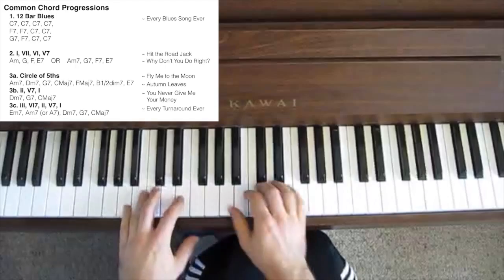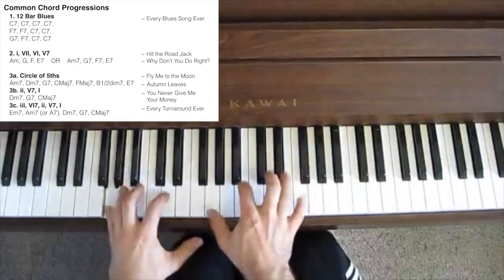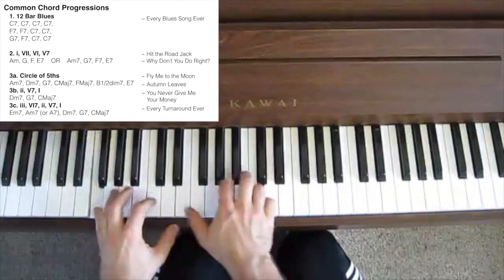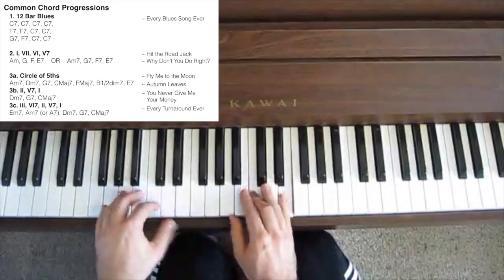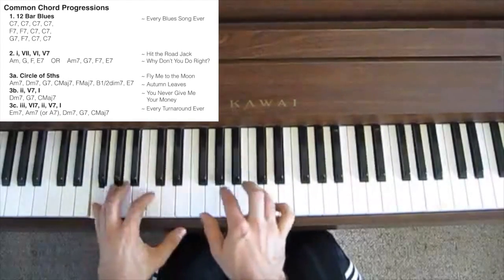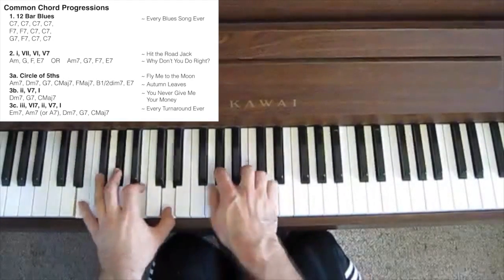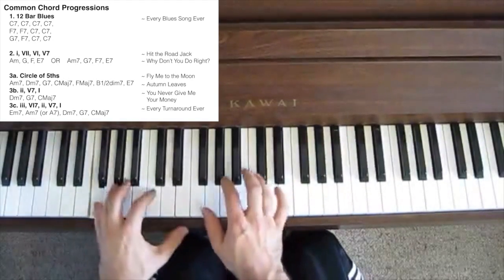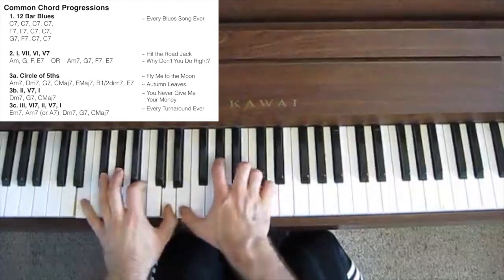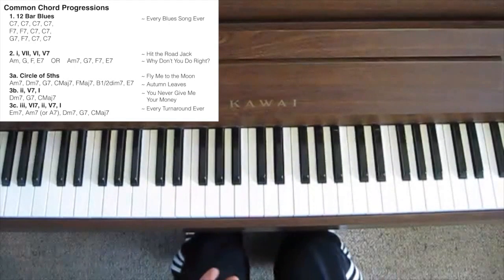So essentially it goes like this. So that's quite a widely used chord progression.